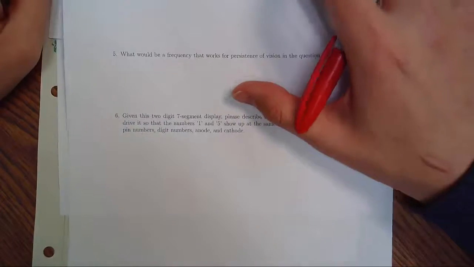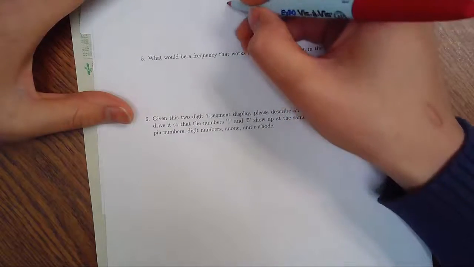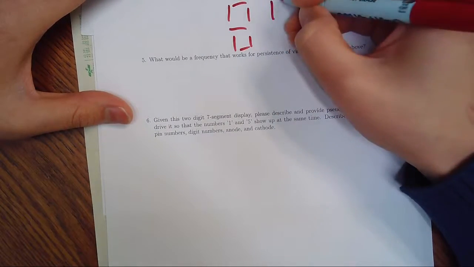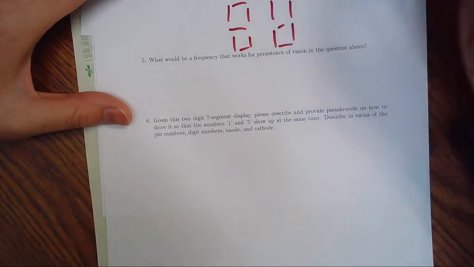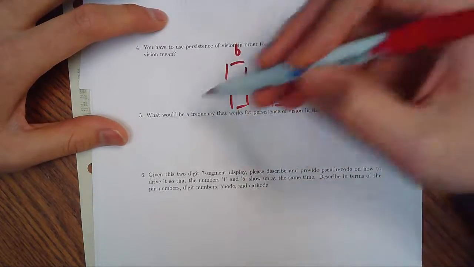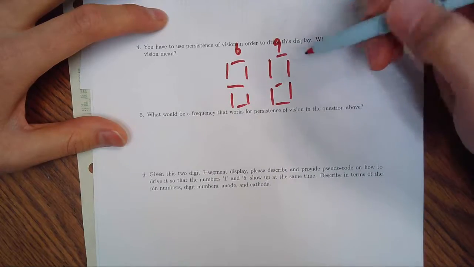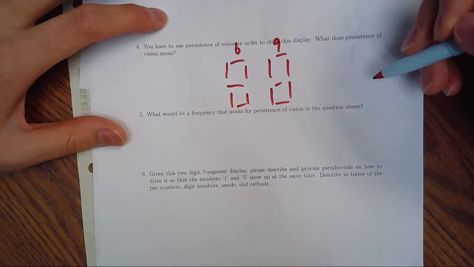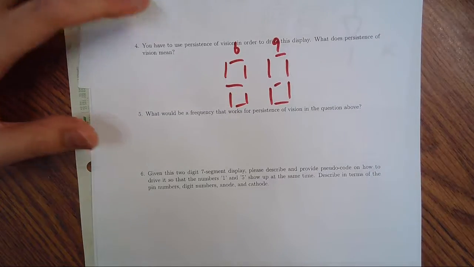You have to use persistence of vision to drive the display. What does persistence of vision mean? Persistence of vision means that you are changing, in this case, the two 7-segment displays on pin 6 and 9, let's say. You're changing this at a speed at which your eyes can't pick up the change. So if you change it fast enough, it'll look like it's constantly there. Okay, so something along the lines of that answer was acceptable.